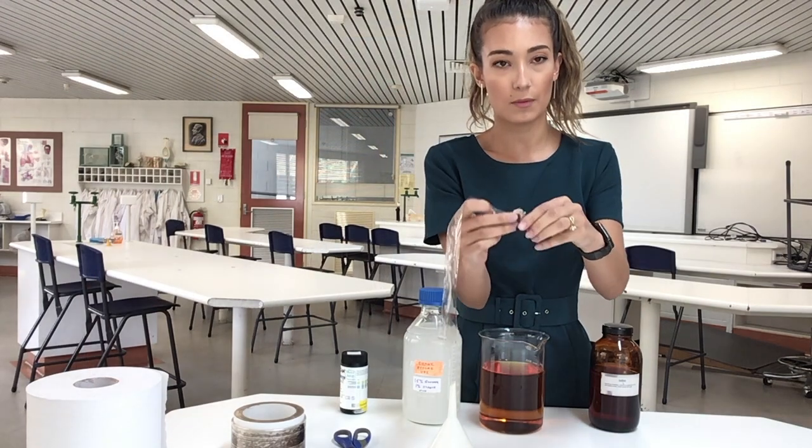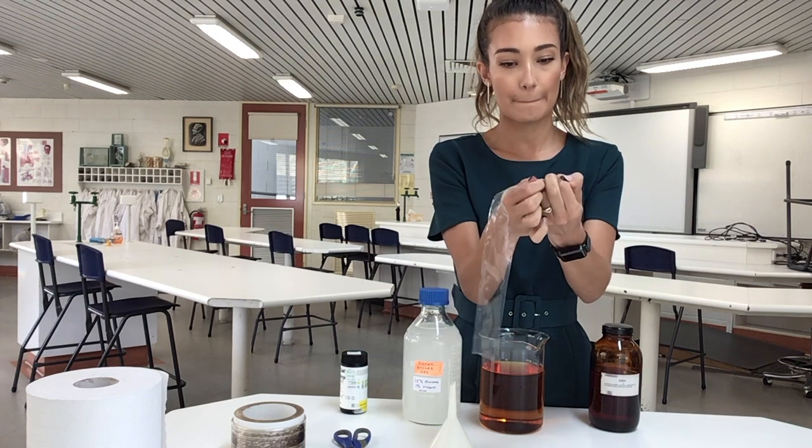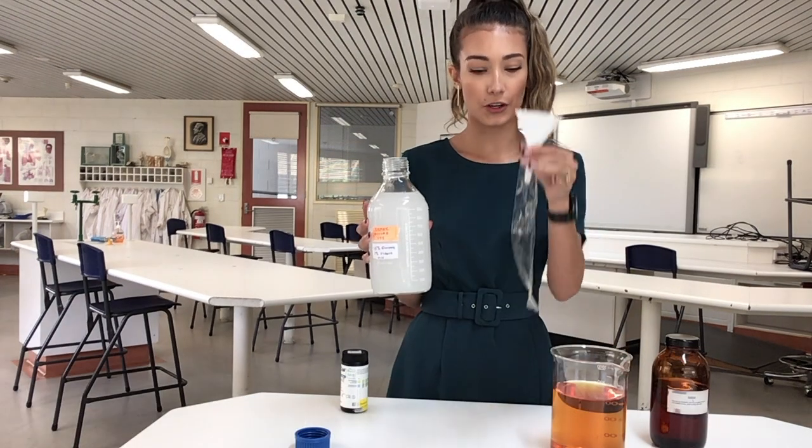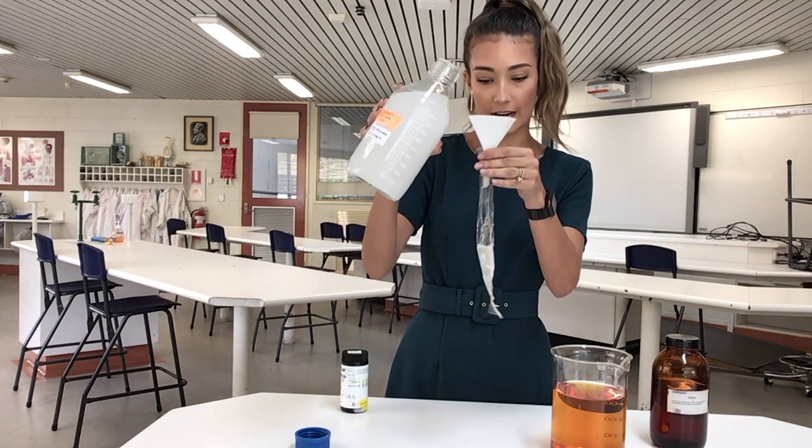So we tie up one portion of the end like that. So using a funnel, we can now pour in our glucose and starch solution into our dialysis tubing.